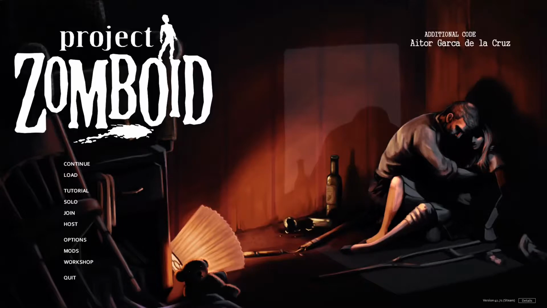For those of you who haven't played it before, it's a survival sandbox game. It's pretty realistic, based off of a zombie apocalypse. If you've ever dreamed about the world coming to an end and zombies taking over, and you want to know what it would be like to live in that situation, this game's for you.